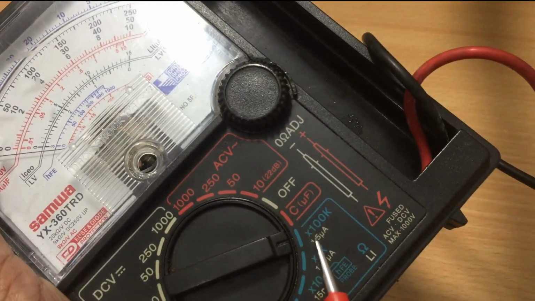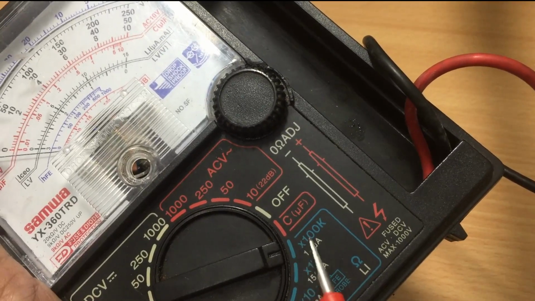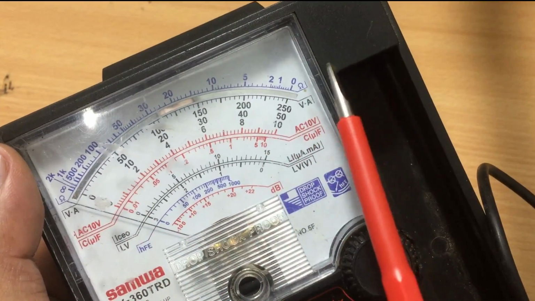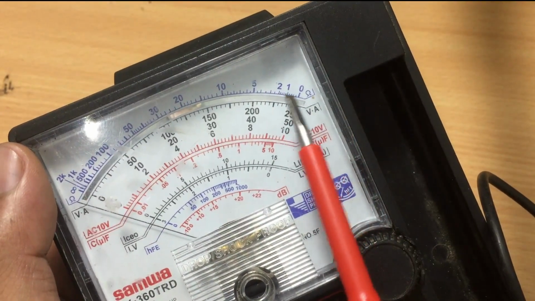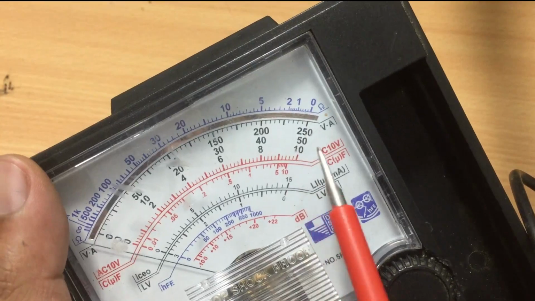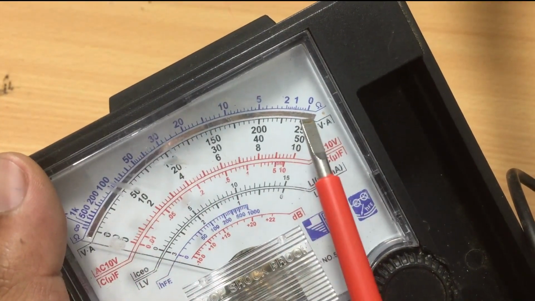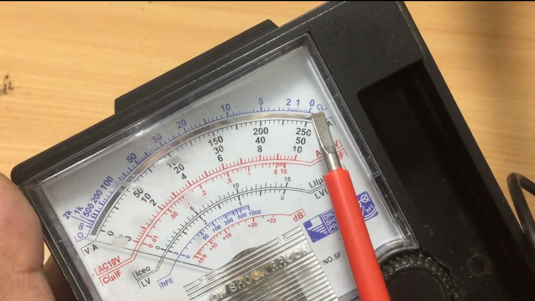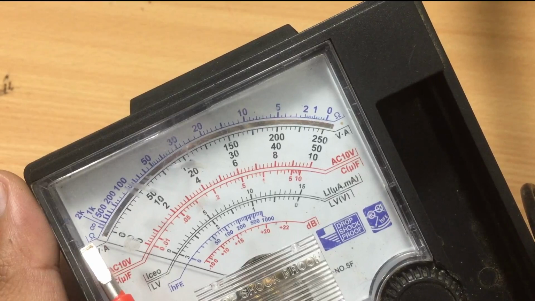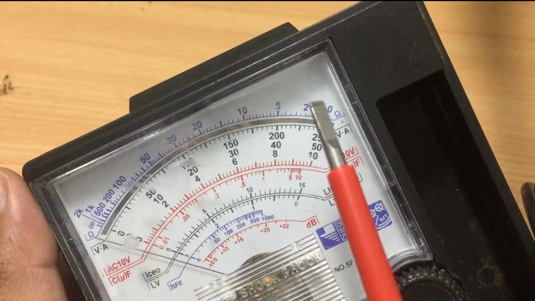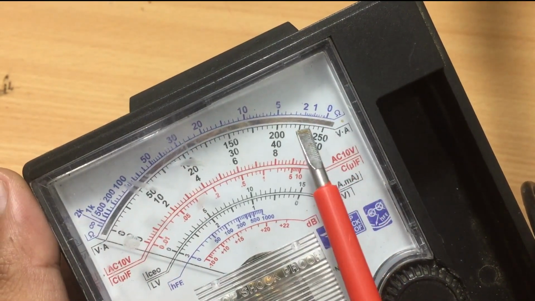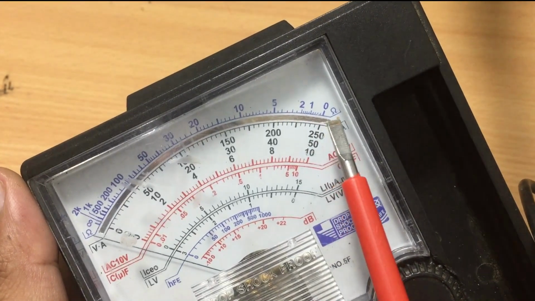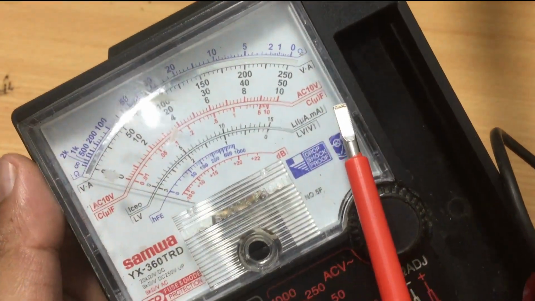If you select this position, do not check a resistor less than 100 kilo, because even though the needle moves, you can't read the value correctly because the given range is 0 to 20 mega ohms. So the minimum value you can read is 100K, but less than 100K you can't read.